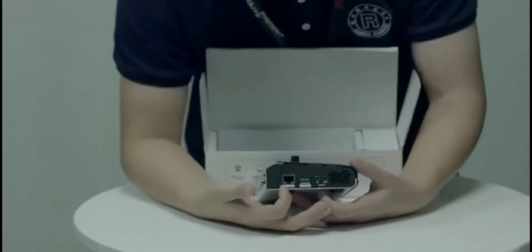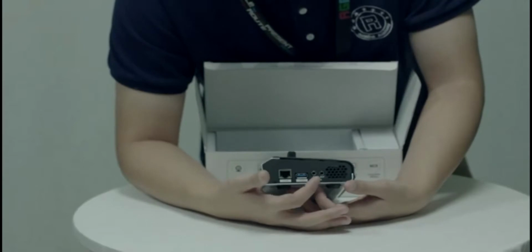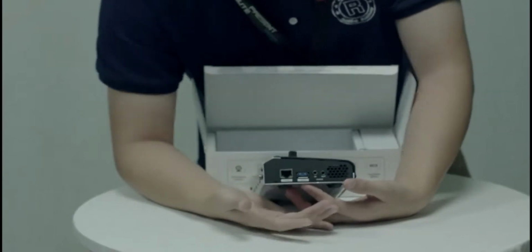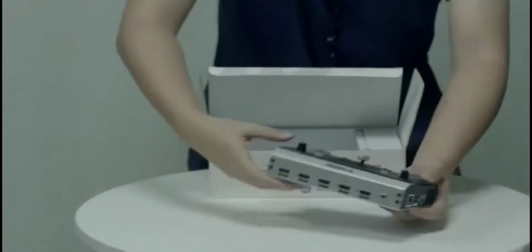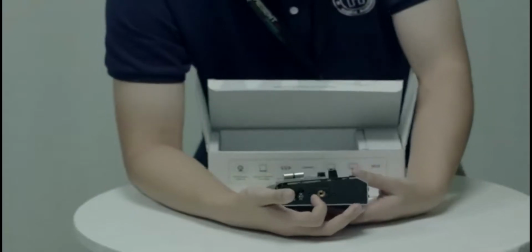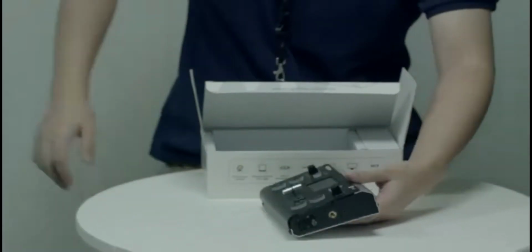And also there is a LAN port, the USB 3.0 port, and the audio in and out. Also, I just introduced that before. Okay, there are the screw holes. This is to fix it on your tripod.